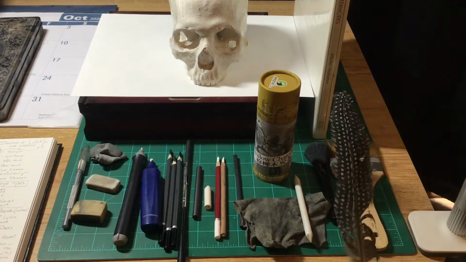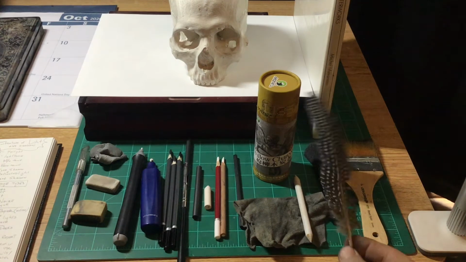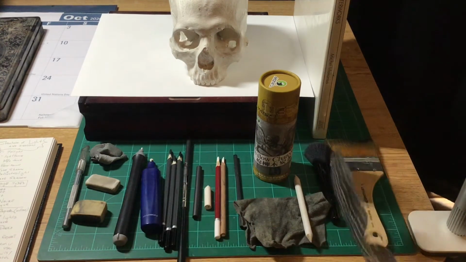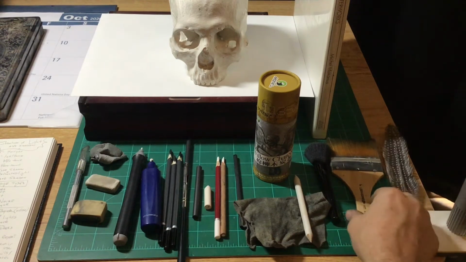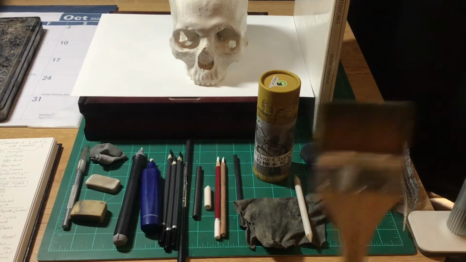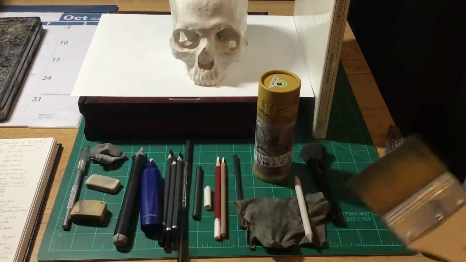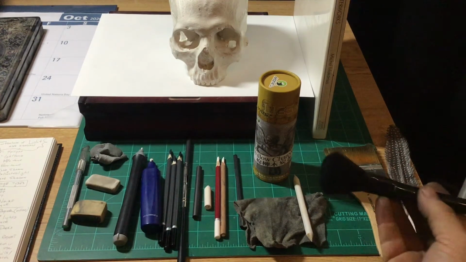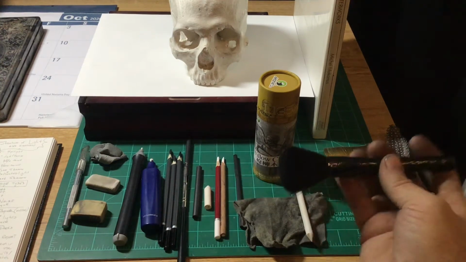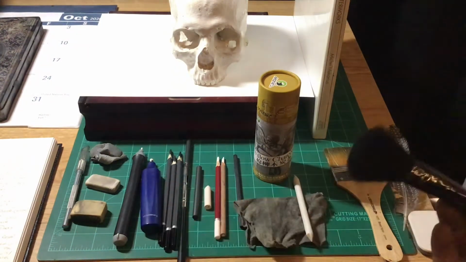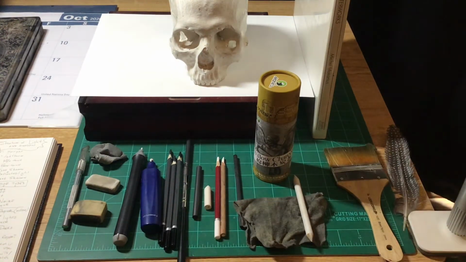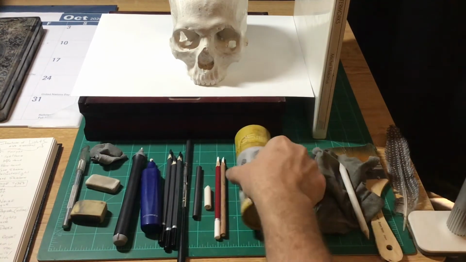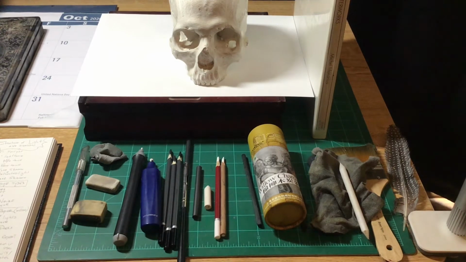I will use feathers as well. Here's a feather from one of my favorite chickens. And also very soft bristle brushes are great, and I'll show you how to use these. And I stole this one from my wife or daughter, I can't remember. It's a little makeup brush here for softening edges as well. So those are what we'll be using today for this drawing demo.